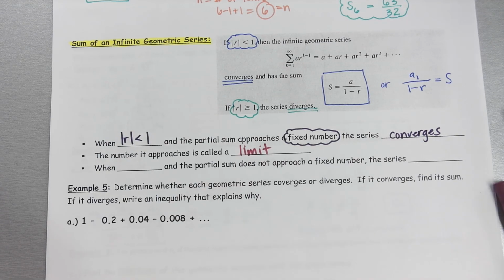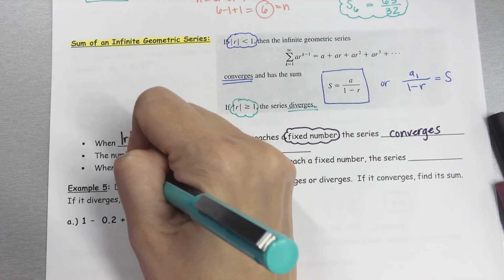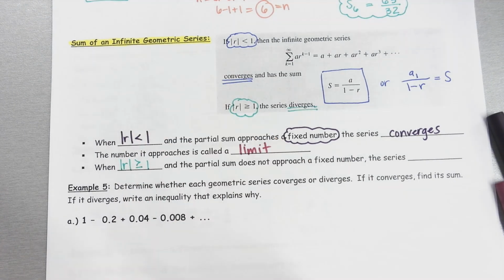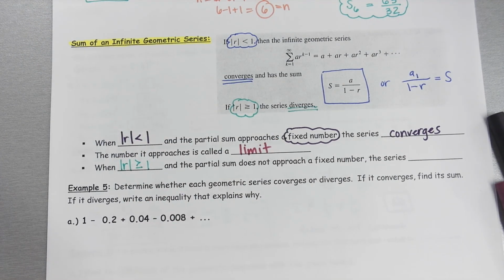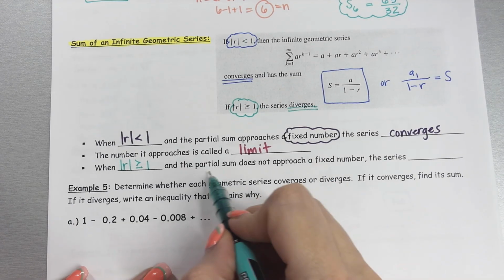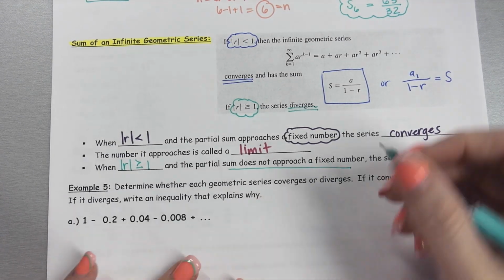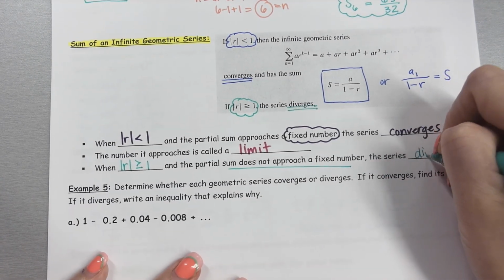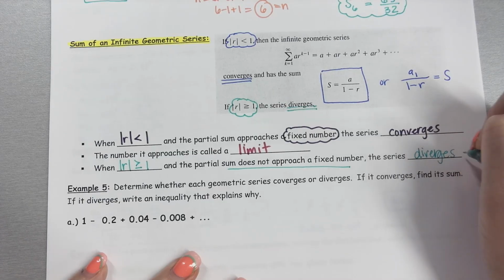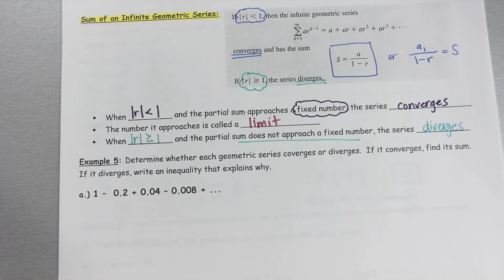And then, if the absolute value is greater than or equal to 1, so even if it is 1, I can't add up 1 to infinity, right? It keeps going. So it does not approach a fixed number, and that's why we say it diverges. Okay, cannot calculate it.